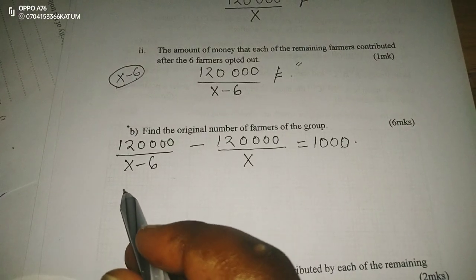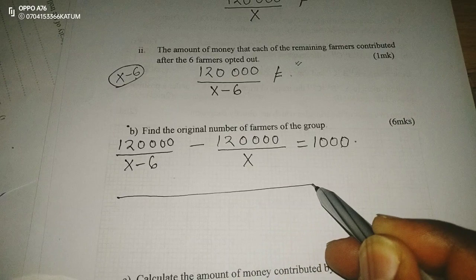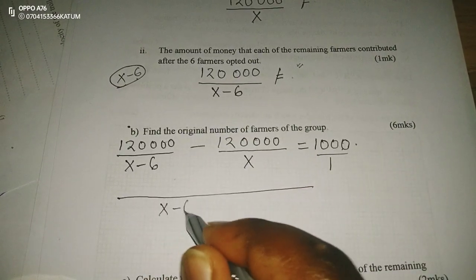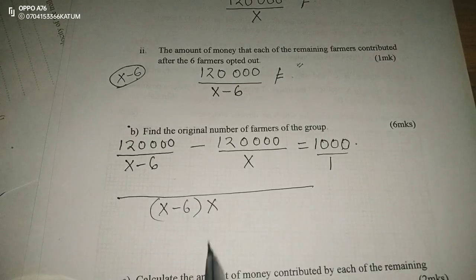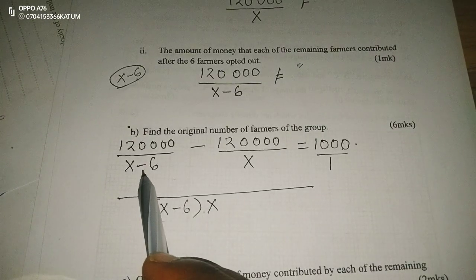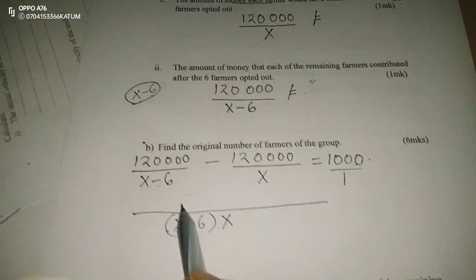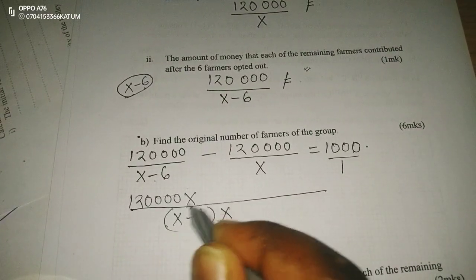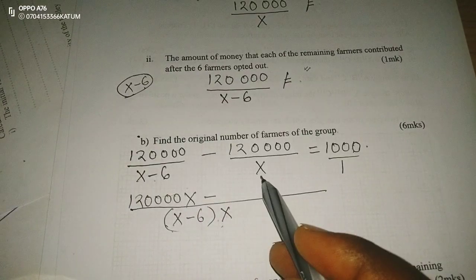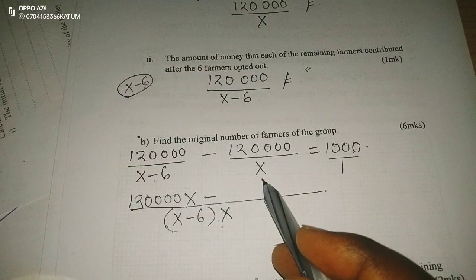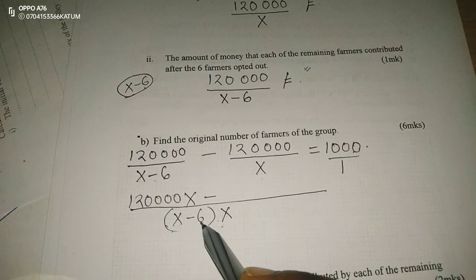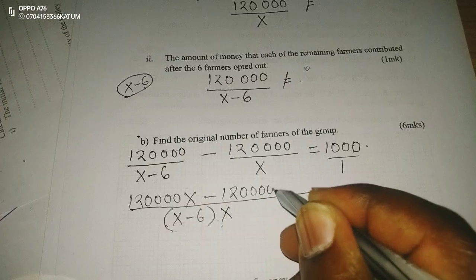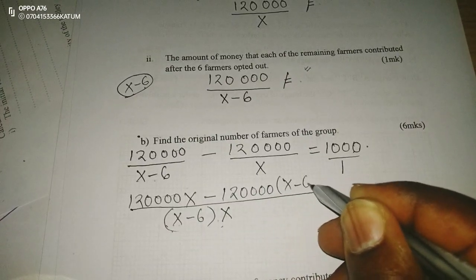So let me use LCM, which is going to be X minus 6 into X. LCM divided by the denominator here, I will remain with X, then X times the numerator, 120,000X, minus LCM divided by the denominator X, we remain with X minus 6, so 120,000 times X minus 6.